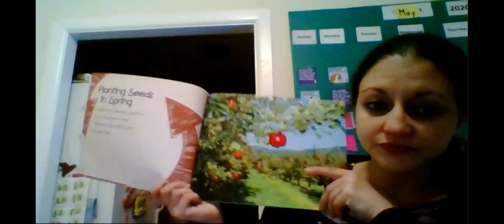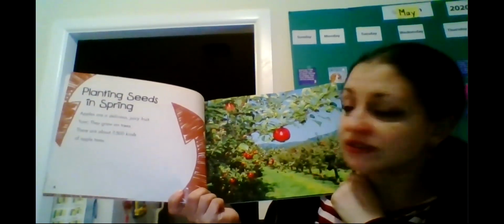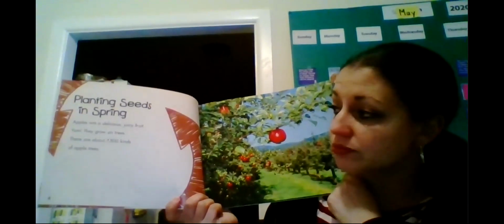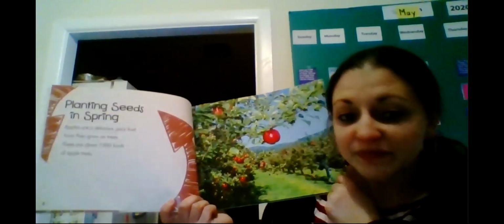Let me back up. There are big pictures in this one. Planting seeds in spring. Apples are a delicious, juicy fruit. Yum. They grow on trees. There are about 7,500 kinds of apple trees. Oh my goodness. Over 7,000. Look at that. That's an apple orchard. That's where they grow the apple trees.